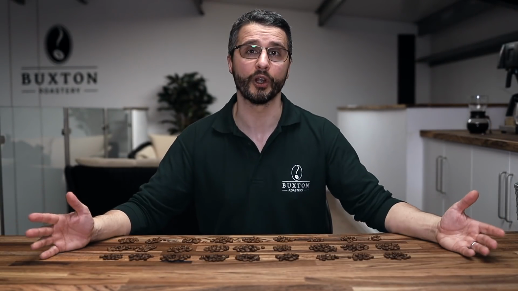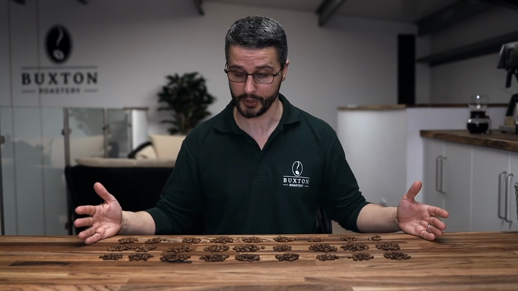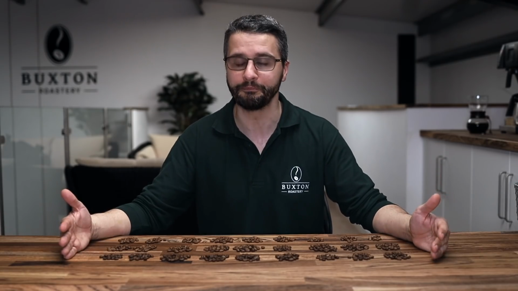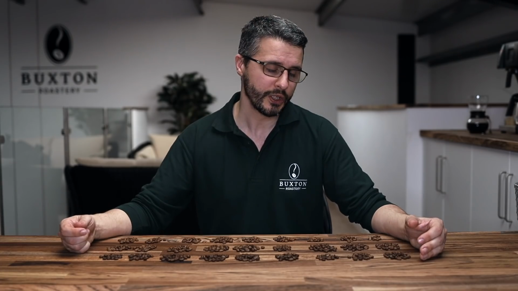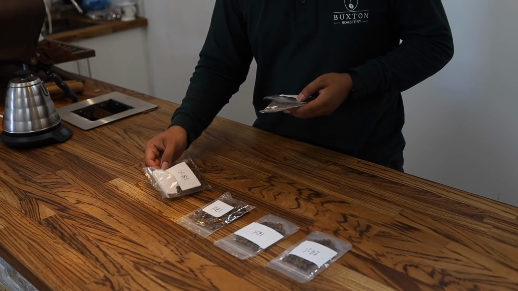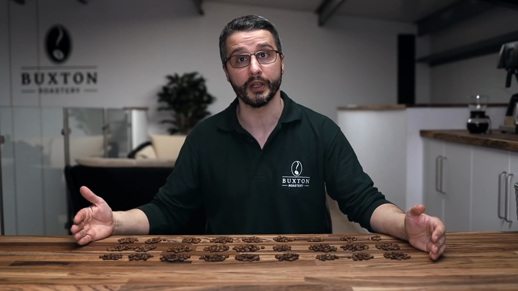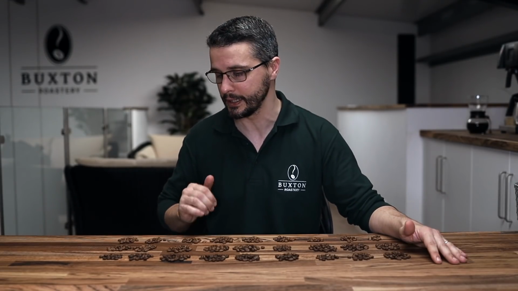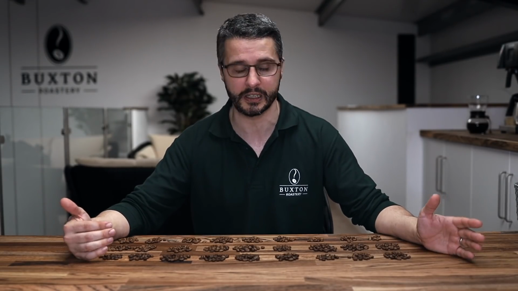So how we develop a coffee is very much this process. When we get a new coffee in, we'll generally know the flavor profiles we're looking for. So we will roast the coffee and take samples at each percentage point, usually starting at about 8% and working our way up to about 26.